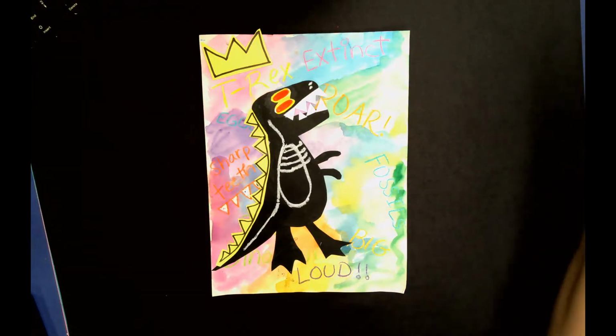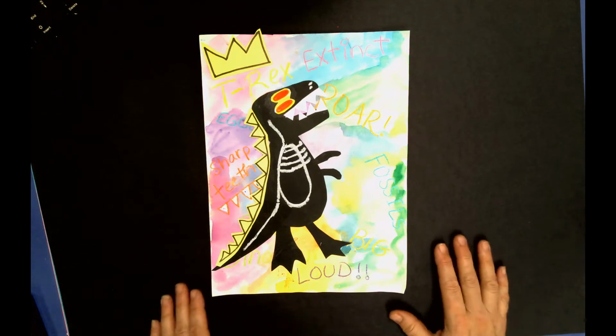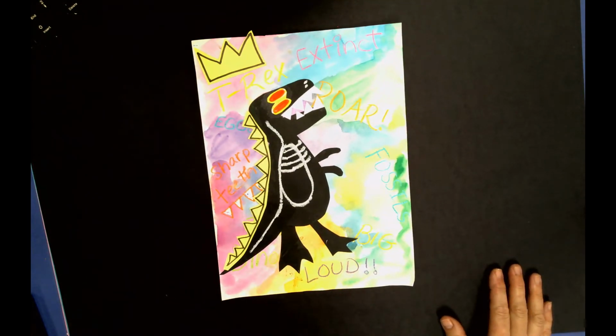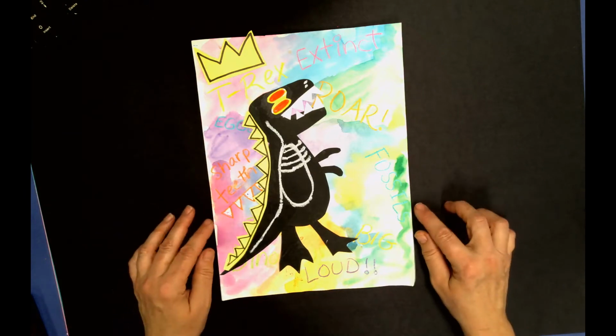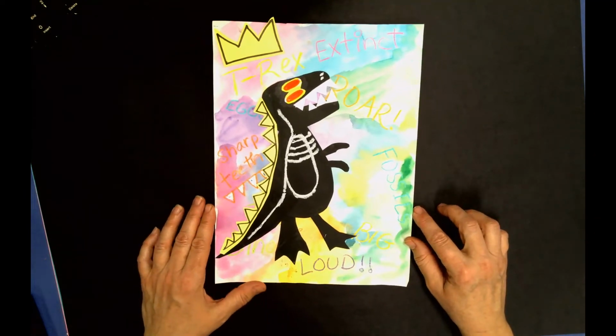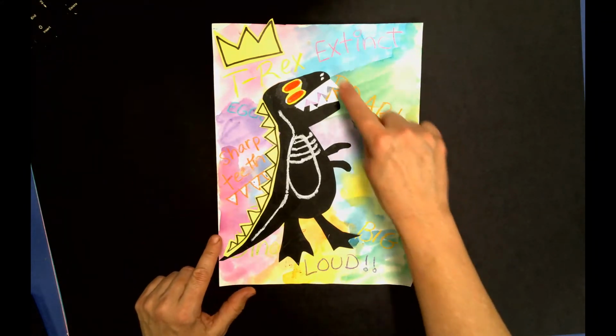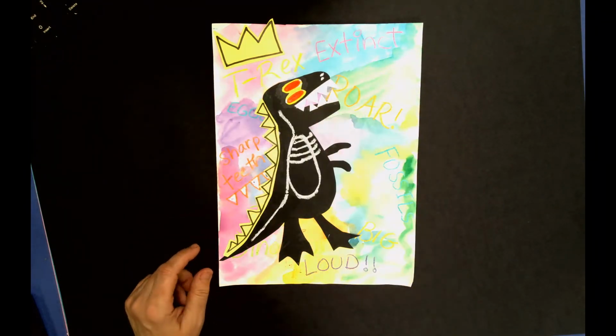Hi, boys and girls. Okay, hopefully we got to listen to a story about our artist, Jean-Michel Basquiat. And now we are going to be creating our art that's inspired by him. So we're going to start by thinking about words that remind us of dinosaurs.